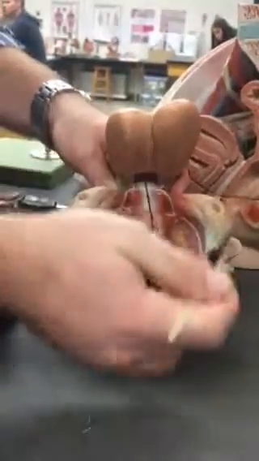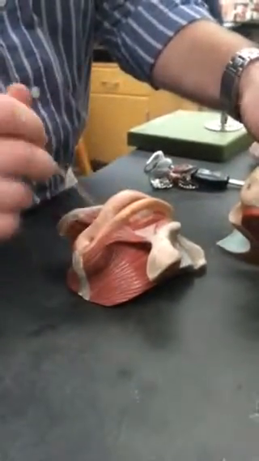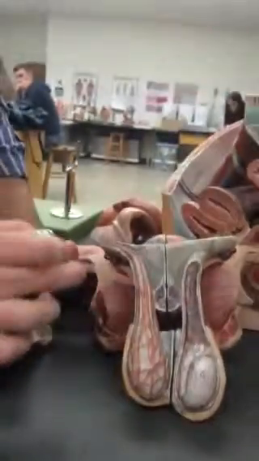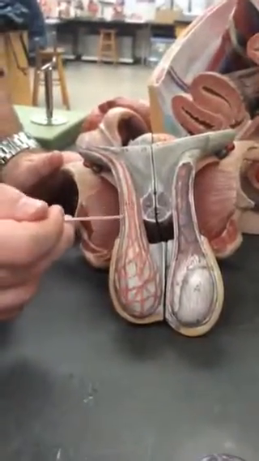And then you have these guys. These are the ischiocavernosus muscles, coming from the ischium. And on the males, a couple more. You have the cremaster muscle, which are these ones that kind of raise and lower the testes. Those are the cremaster muscles.